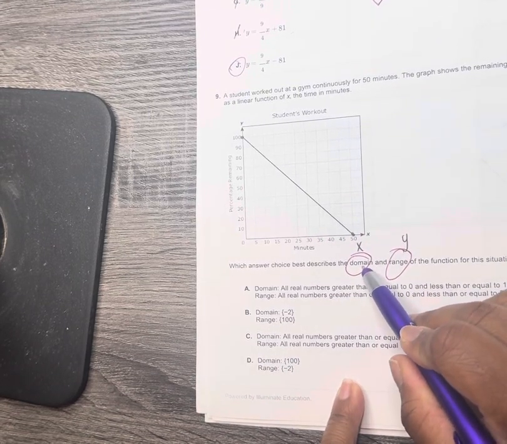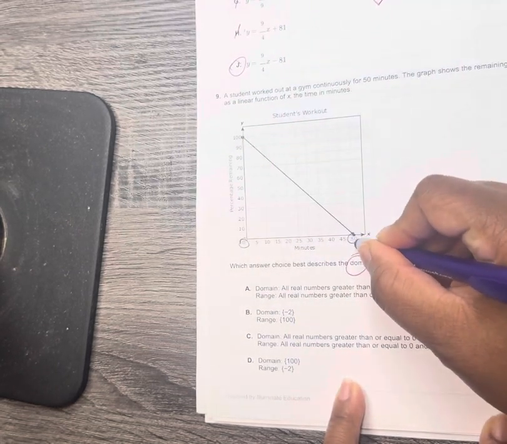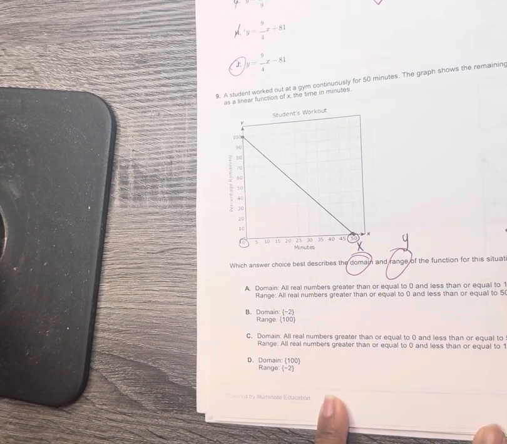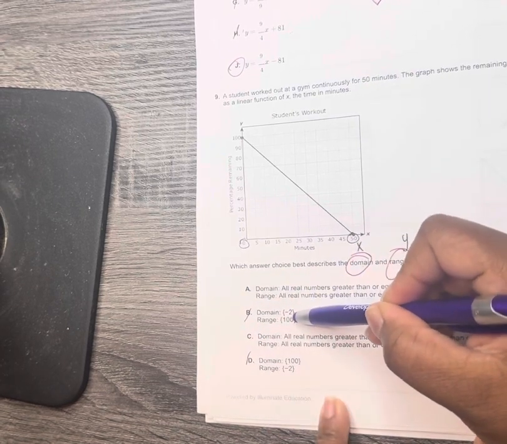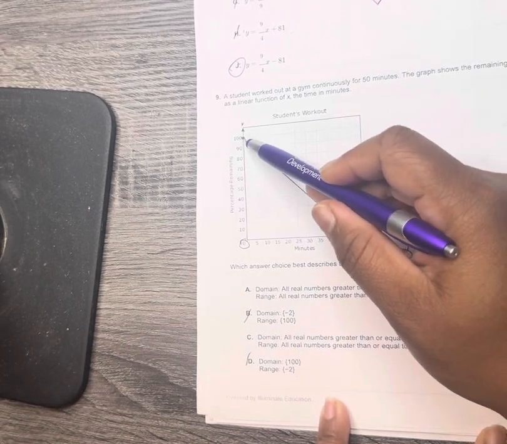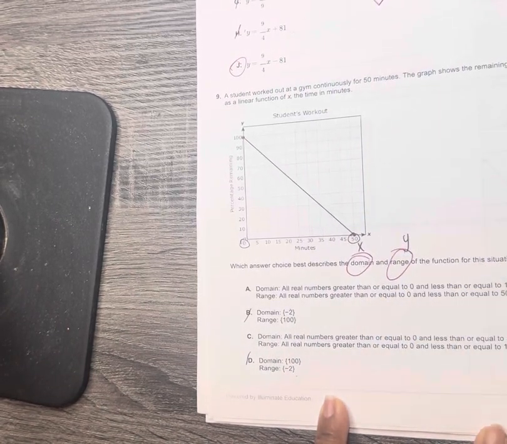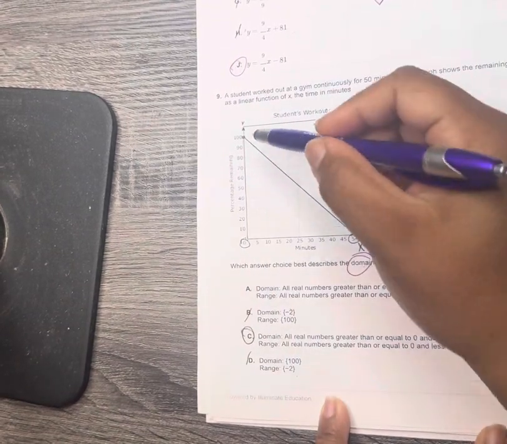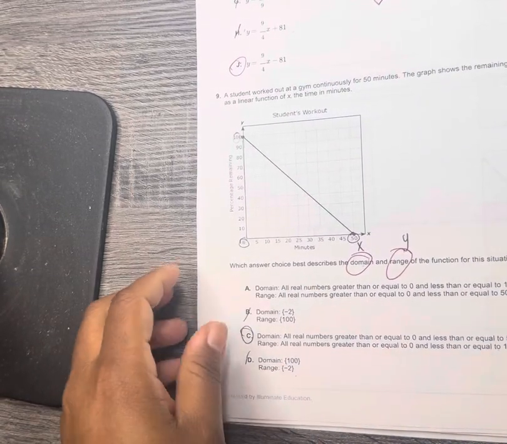We're looking for the domain, which is x. So look here. The x starts at 0. Here, the x ends at 50. So which answer choice talks about going from 0 to 50, right? We know it's not B or D because these are only giving us one-number answers. This is clearly a span, a range. So the only one that deals with 0 to 50 for domain is C. And then, of course, the range goes from 100 to 0, which is why it's also C. Okay.